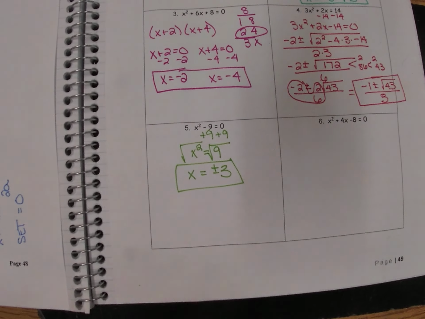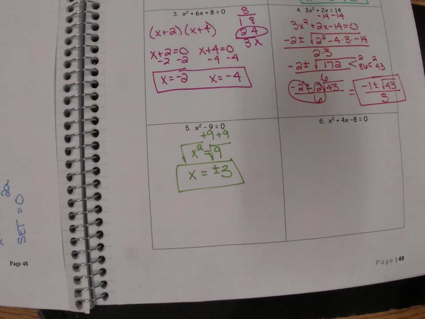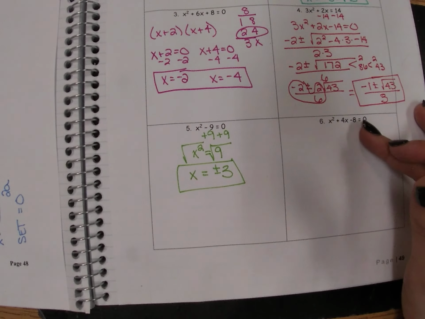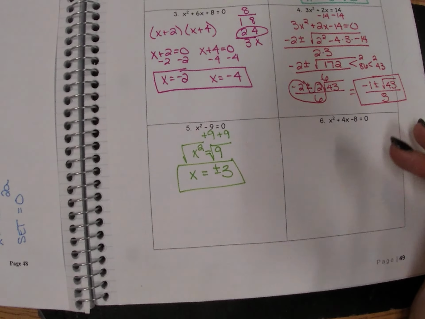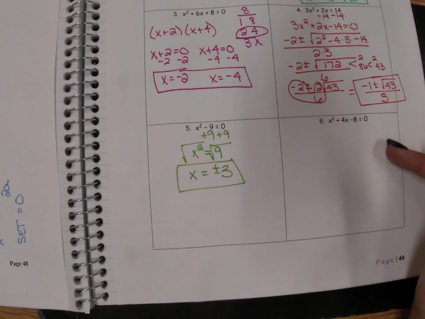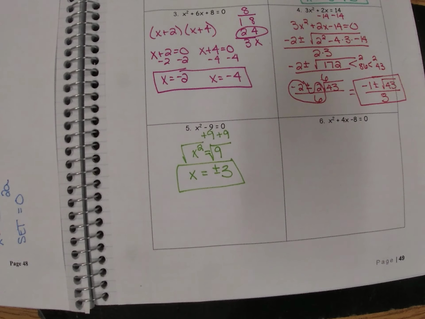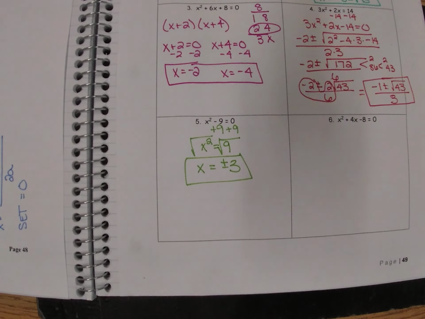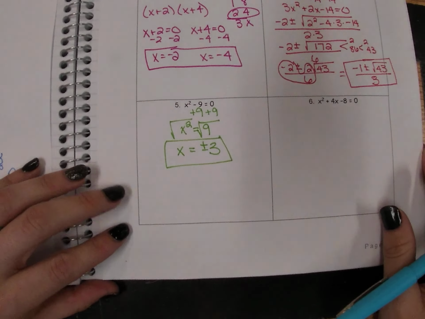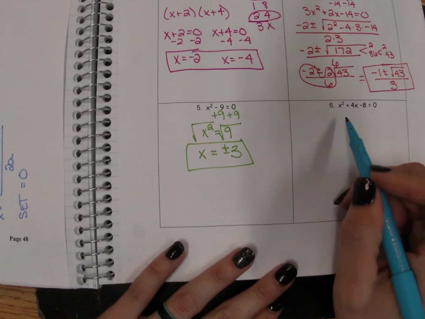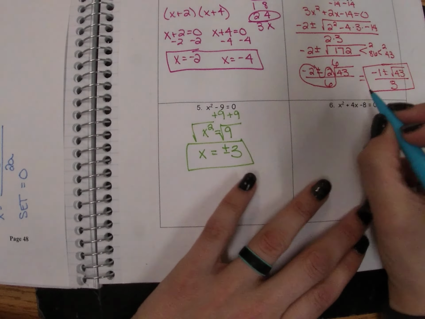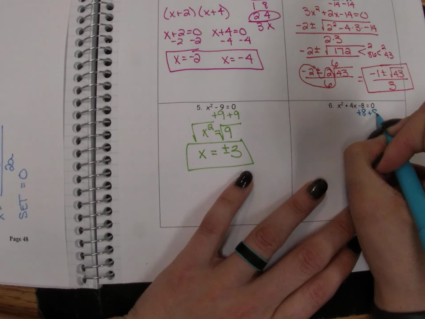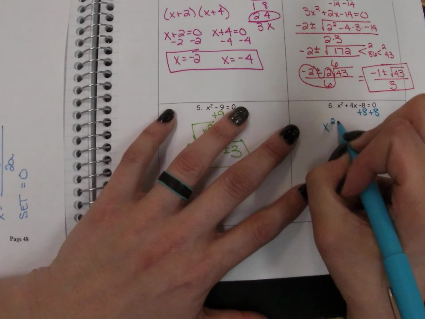You might go, okay, well, I could add that 8 over and do completing the square. But you also might go, well, it's already set equal to 0, so maybe I just want to use the quadratic formula. This is really where it comes down to your personal preference. So whatever choice you want to pick, that choice is up to you. Okay, I personally prefer completing the square, so that's the method I'm going to pick. But if you prefer the quadratic formula, you might want to do this with the quadratic formula and just make sure that your answer is the same as mine.